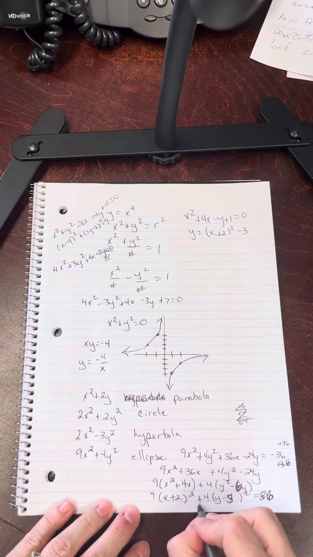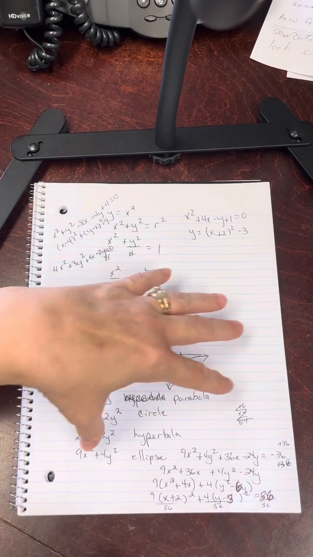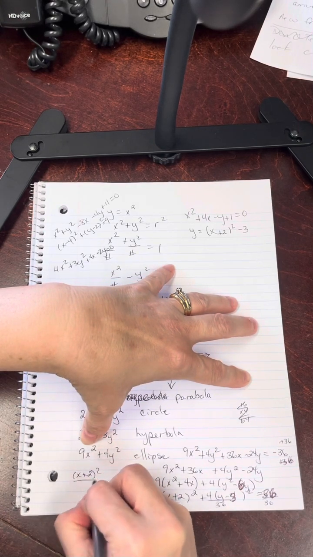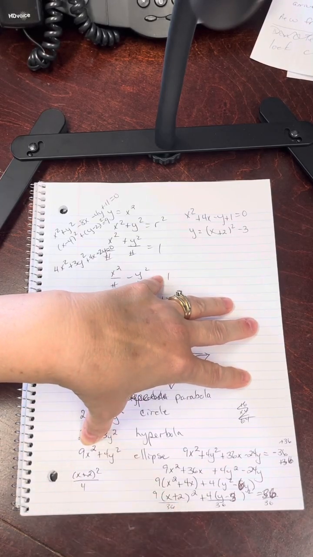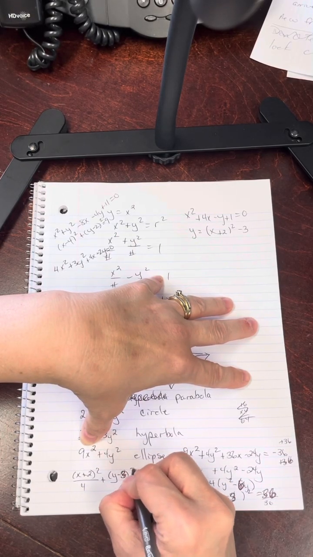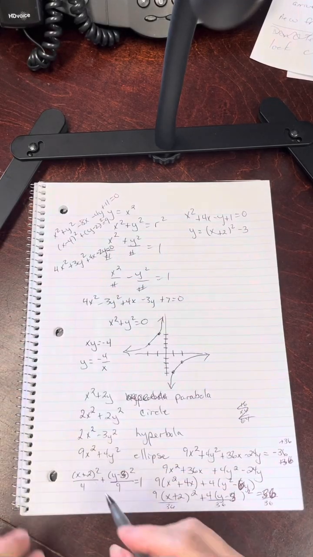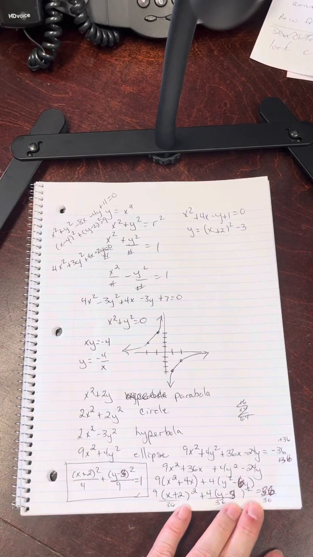Dividing every piece by 36 now gives us, reducing, (x plus 2) squared over, and 9 over 36 reduces to 4, plus (y minus 3), oh goodness, squared, and then 4 over 36 reduces to the 9, and the problem equals 1, so we've put it in standard form that it asked for, and describe it.